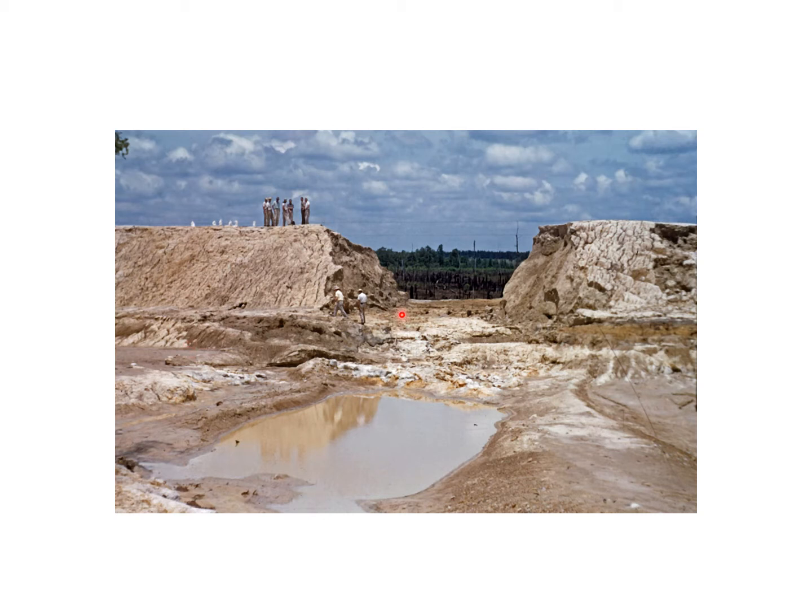So here you can see the actual failure because of the internal erosion.